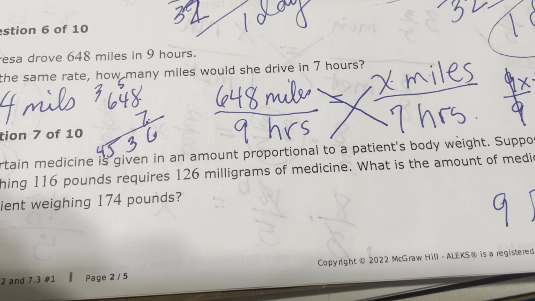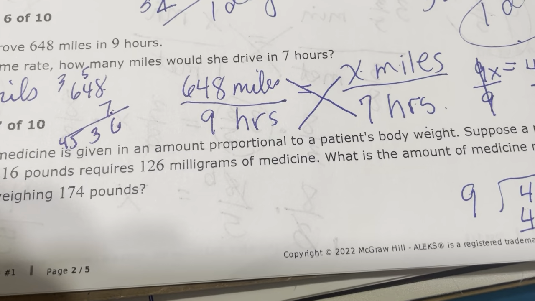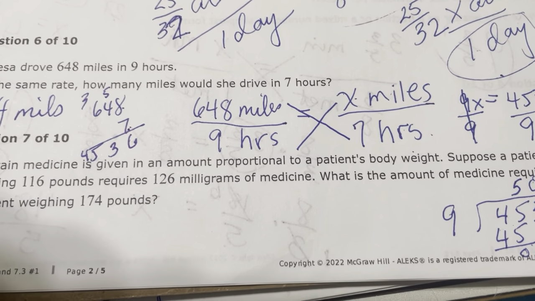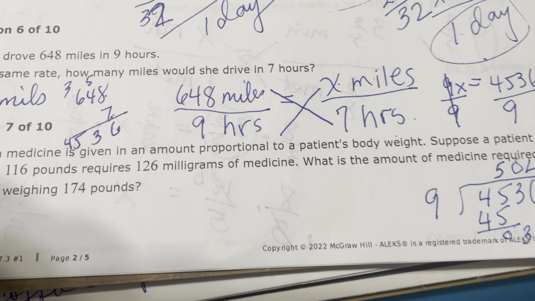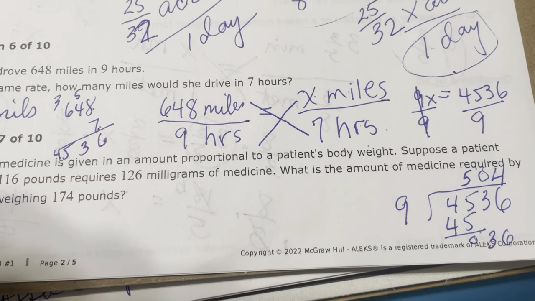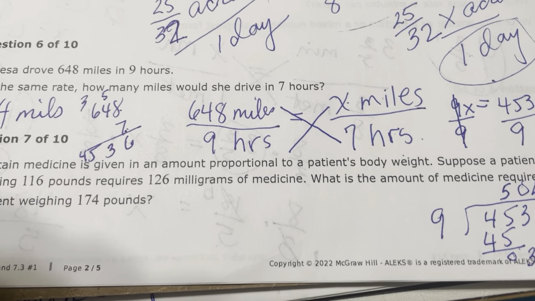Okay, the last one on this page is number 7. A certain medicine is given in the amount proportional to a patient's body weight. Suppose a patient weighing 116 pounds requires 126 milligrams of medicine. What is the amount of medicine required for a patient weighing 174 pounds?